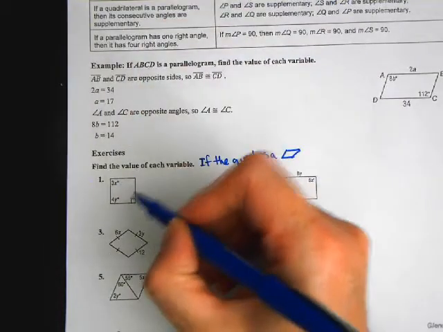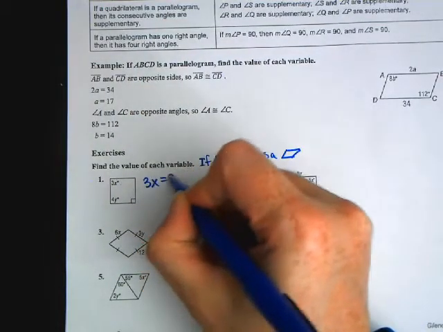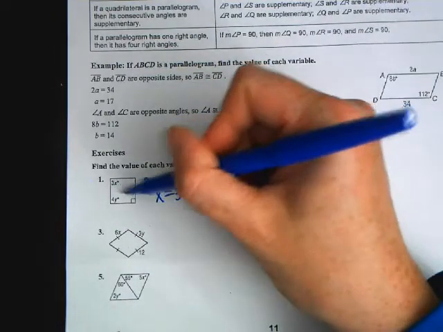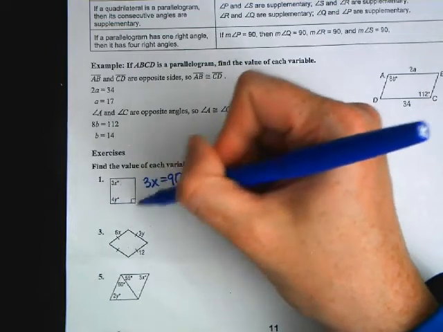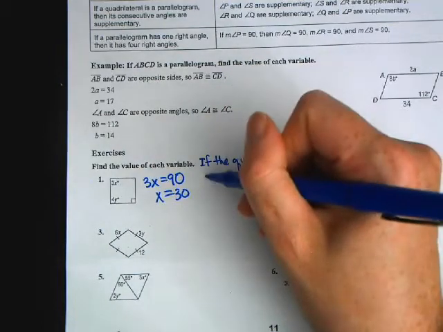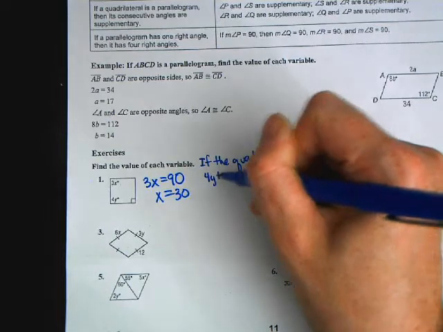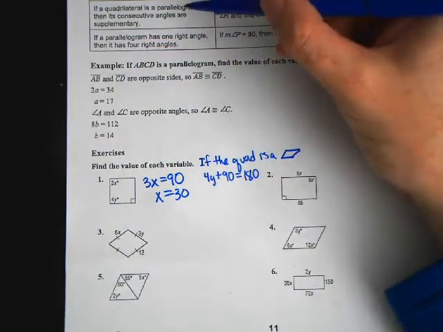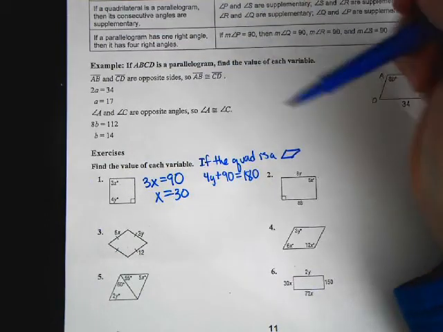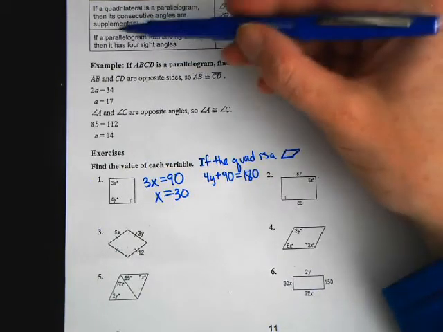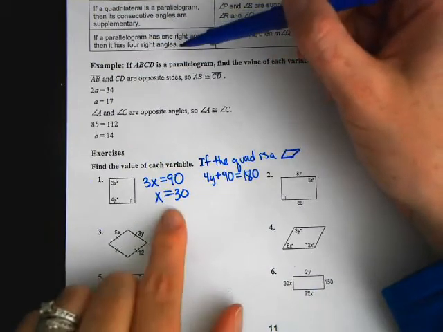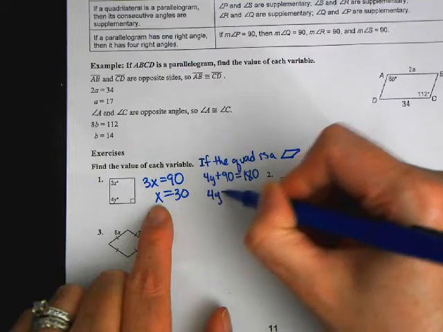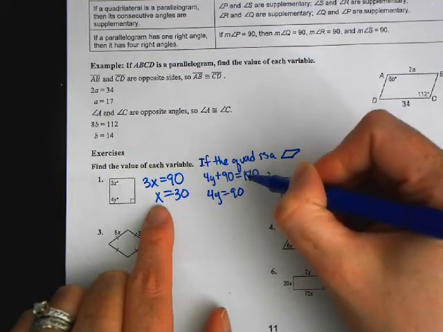So that'll give you x to be 30. You could do consecutive angles are supplementary. So you could also say 4y plus 90 equals 180. Again, if you're using that theorem, you can't set 4y equal to 90. If you're using if a parallelogram has one right angle, then it has four right angles, you could use this idea or the 4y equals 90, which is just what algebra would do in that case.